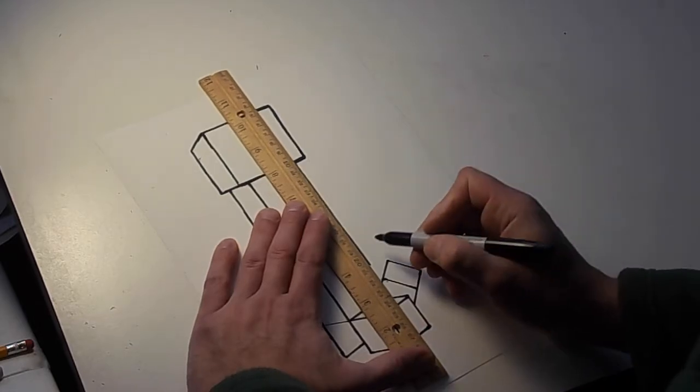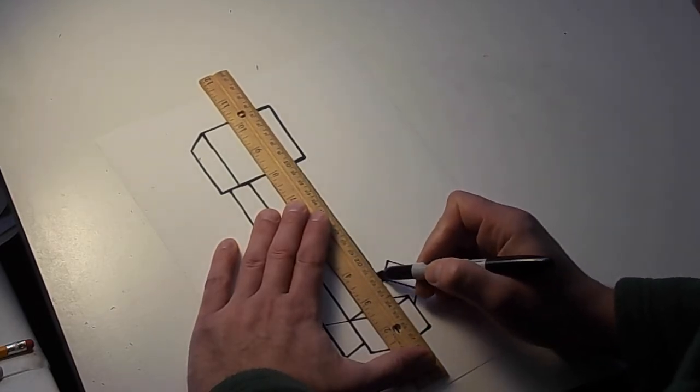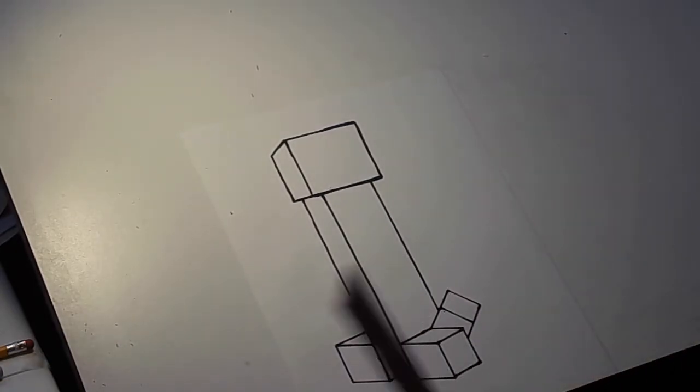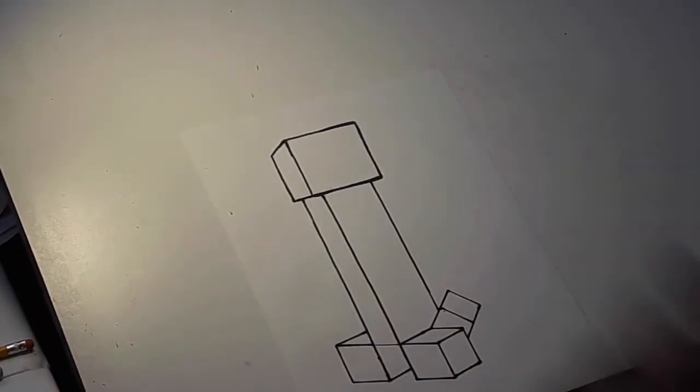Now I'm going to bring this line down to meet it. There. I've got a good portion of the creeper's body drawn. I'm going to stop this and come back and tell you what.